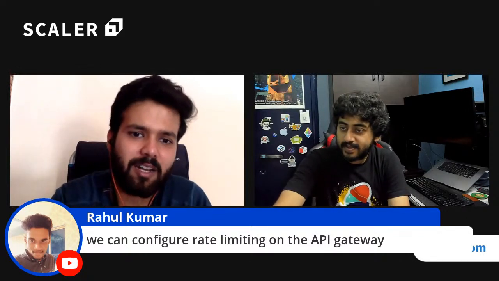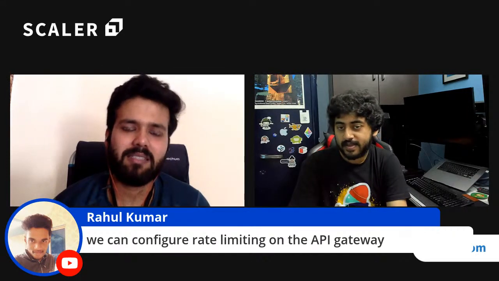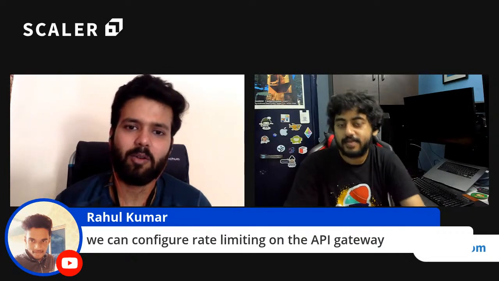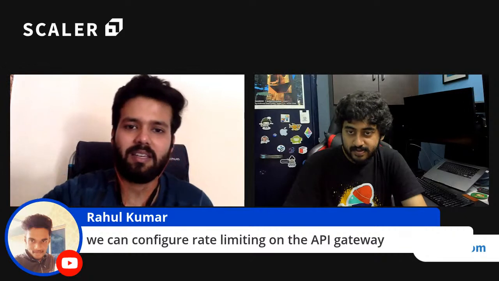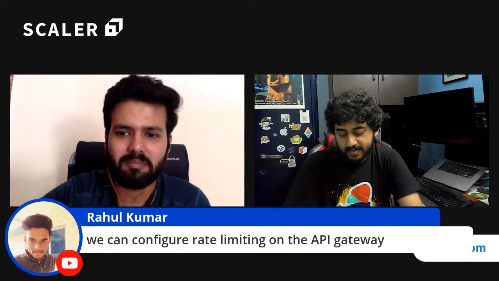We can configure rate limiting on the API gateway. I guess he's basically referring to the first example that we said, where the load on the system is getting really high, and we can typically add rate limiting. I'm aligned with that.